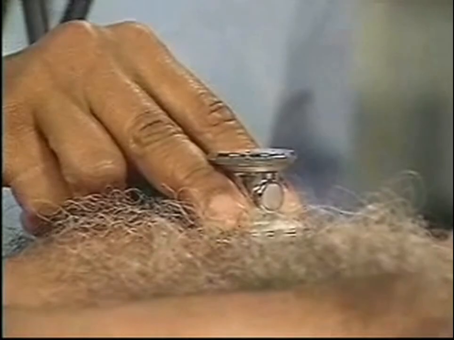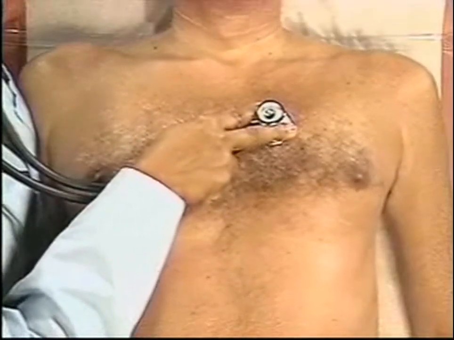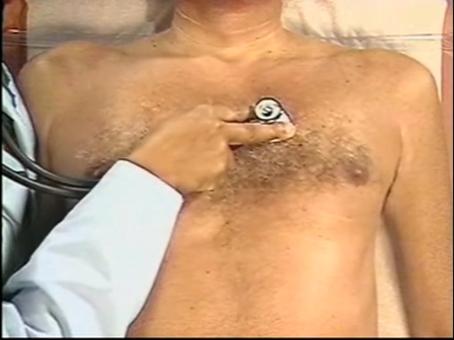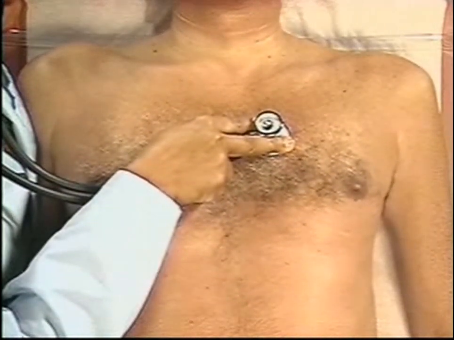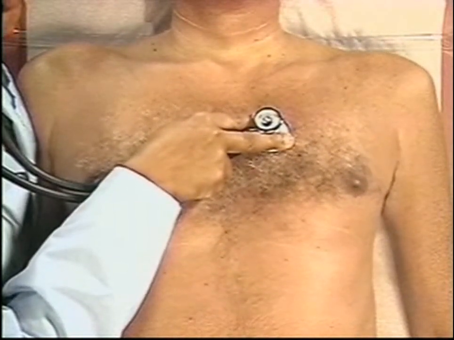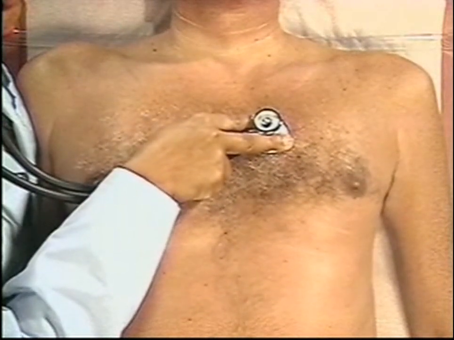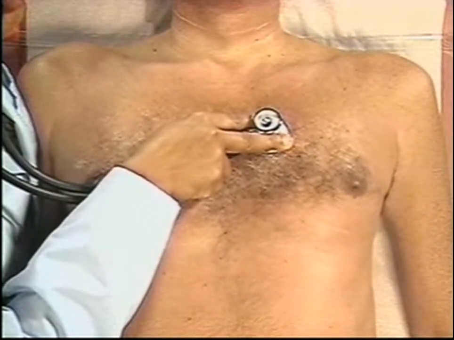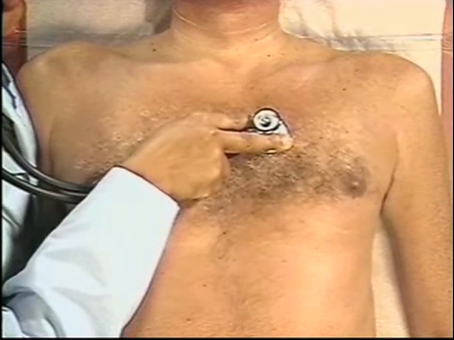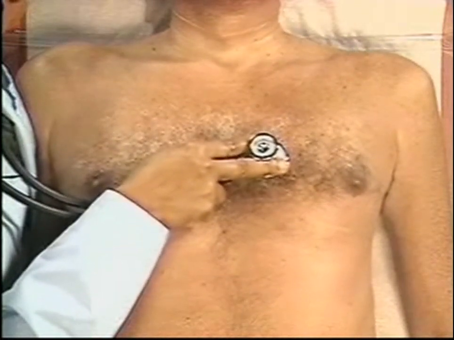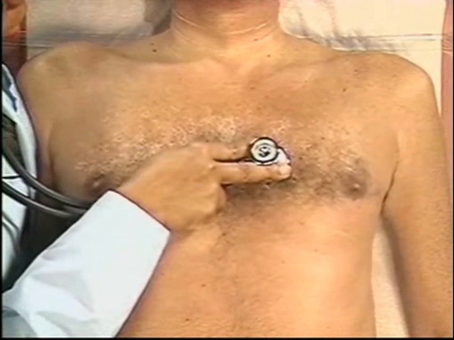Please breathe deeper than normal. S2 is usually louder in the pulmonic area also. Note the late inspiratory splitting of S2. Its first component, A2, is aortic. Its second component, P2, comes from pulmonic valve closure. In the left third interspace, both A2 and P2 may be heard again.